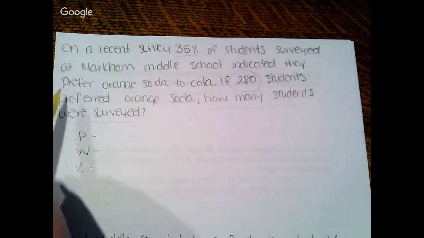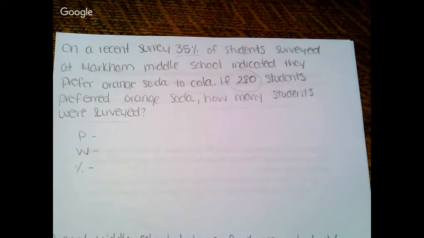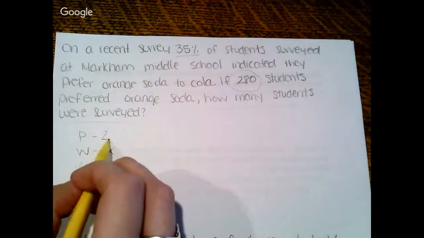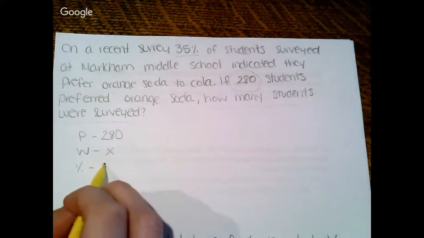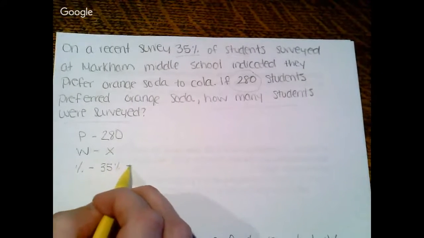We're surveying the people to see whether they like orange soda or cola. So together is how many people were surveyed total, right? So we don't know the whole. That's our X. That's what we're trying to figure out. But we know that 280 preferred orange, so 280 is our part. And our percent is 35%.